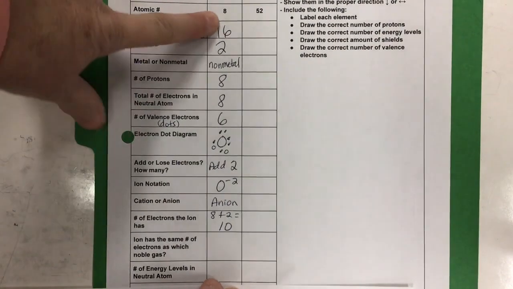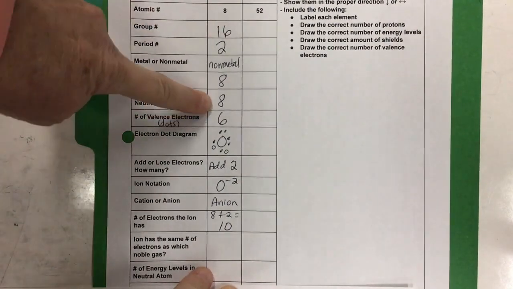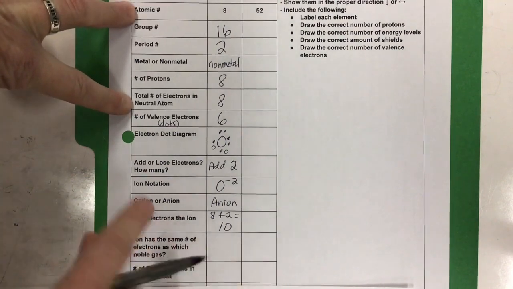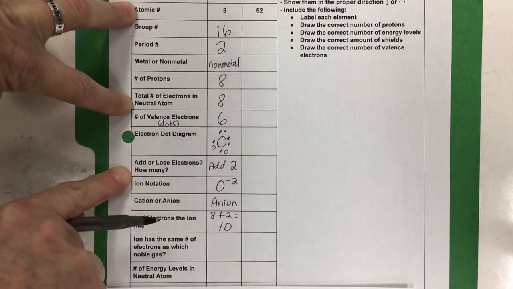All right, so you can start with your atomic number, or you can start with the total number of electrons in your neutral atom. Either of these numbers, of course, is exactly the same answer. And then what are you doing with the math? Are you adding or are you losing?